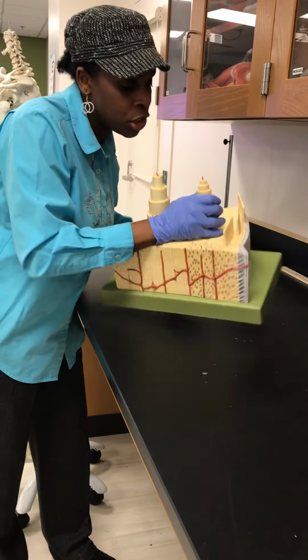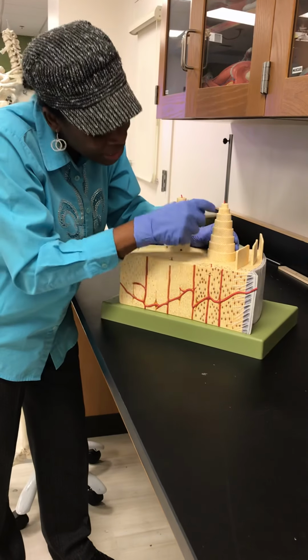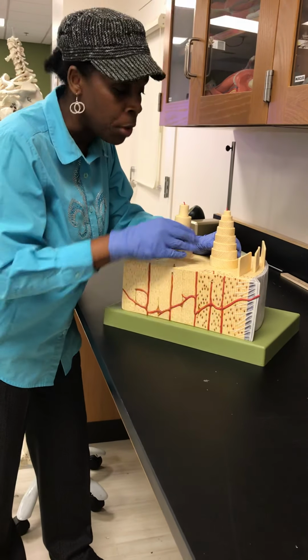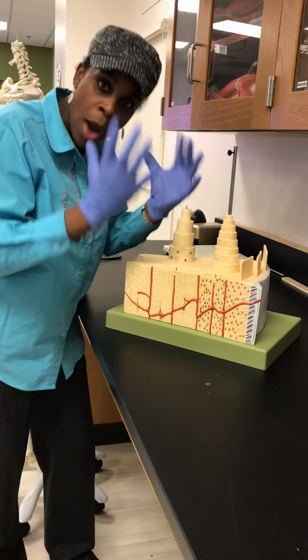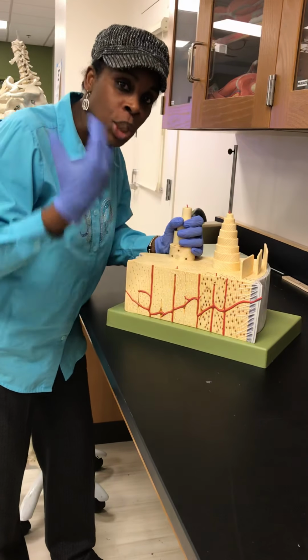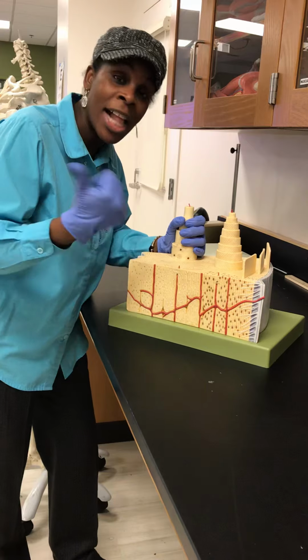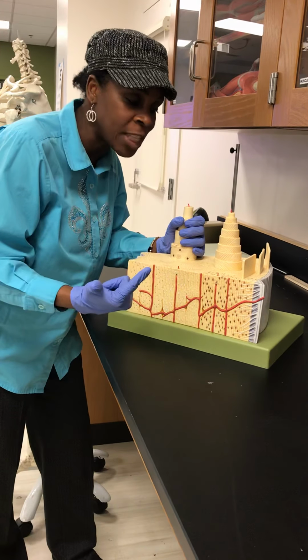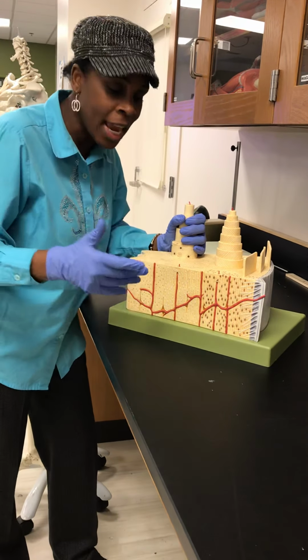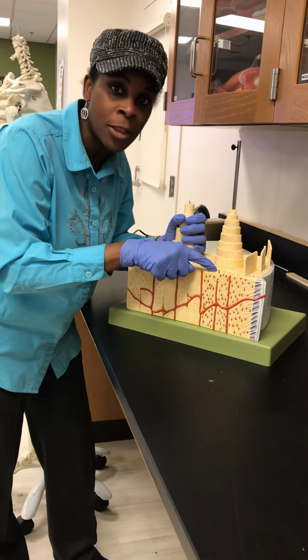On the osteon, you see some little lines here. These lines are collagen fiber because bones are made of what? Ground substance called hydroxyapatite, made of calcium carbonate and calcium phosphate and other minerals and other stuff like bone cells.